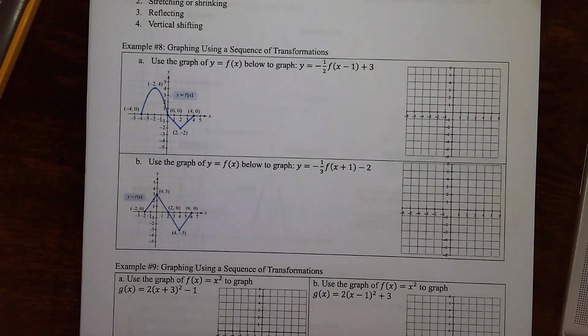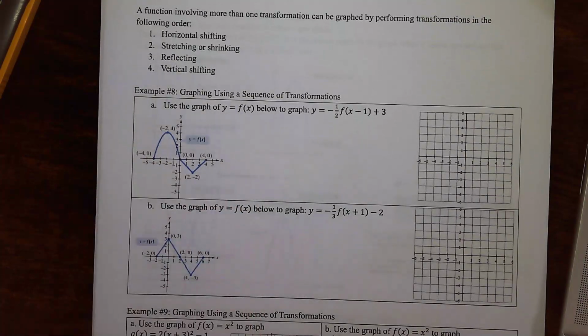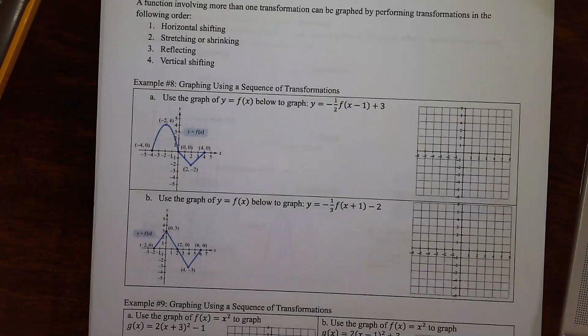All right, so the next thing we're going to do is put it all together. We're going to use the graph to do all the transformations. First thing I would do, and there's an order for this: you want to do the horizontal first, then stretching or shrinking second, reflecting third, and then vertical shifting fourth.